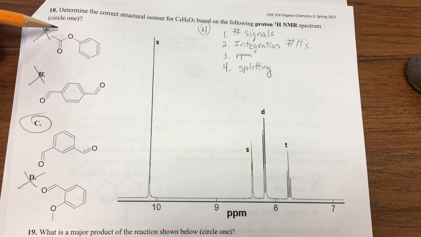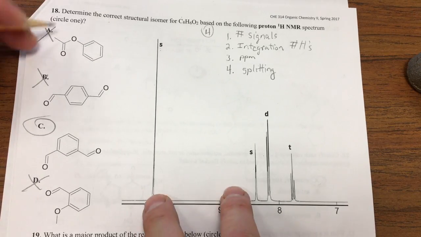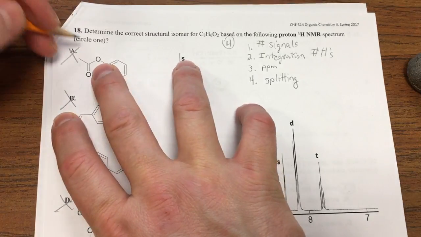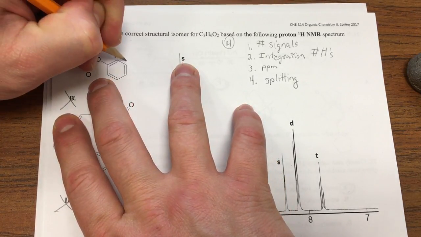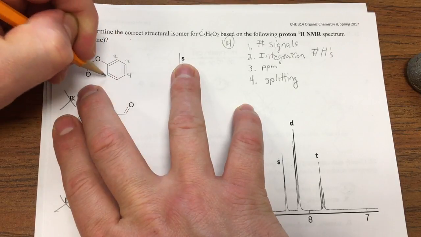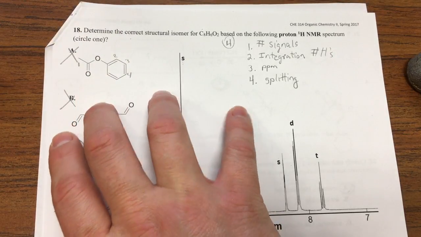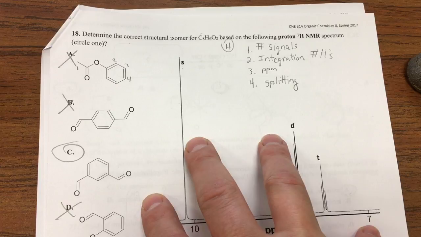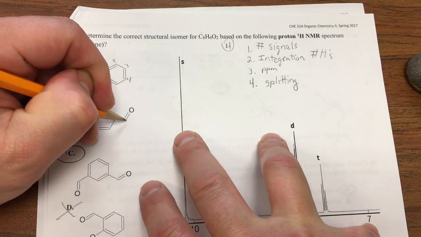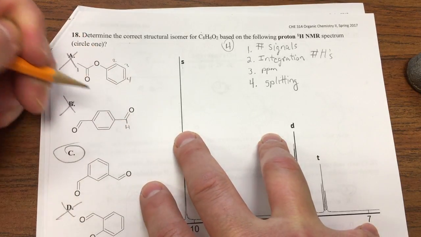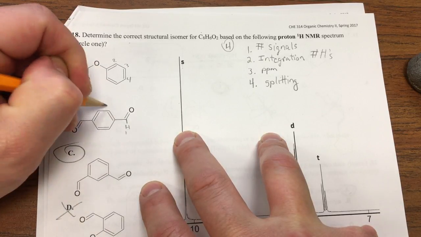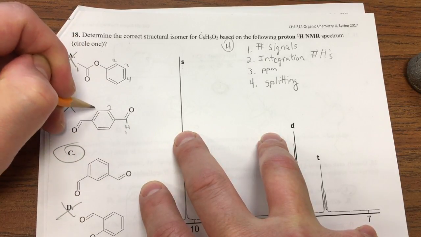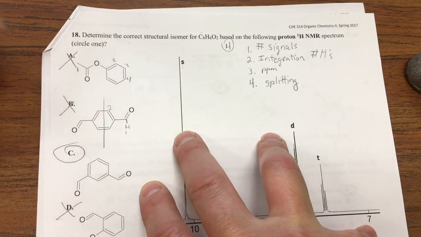This is HNMR, so we're only looking at the H's. Over here we've got 1, 2, 3, 4. This side of the ring is the same as that side of the ring, so that would be a possibility. We have an H here, that's an aldehyde, 1, 2, and then we have so much symmetry in this ring.